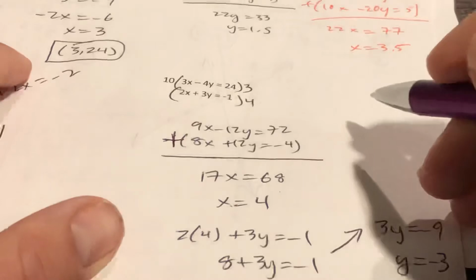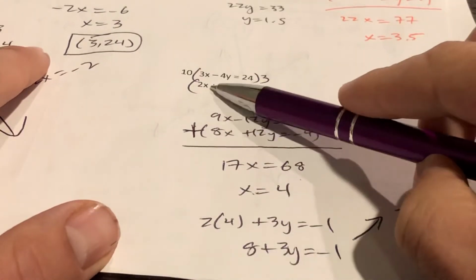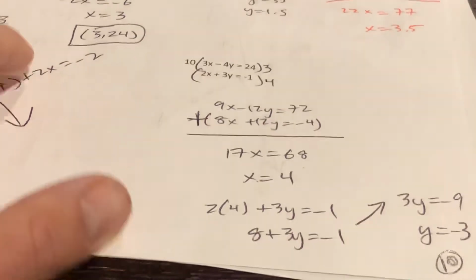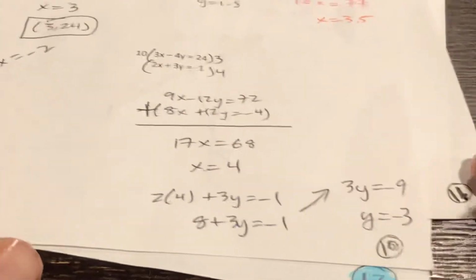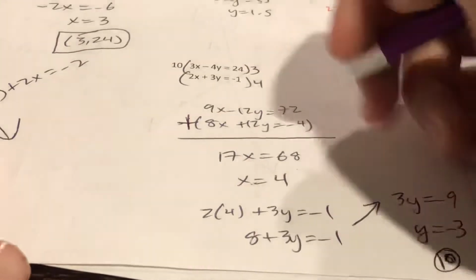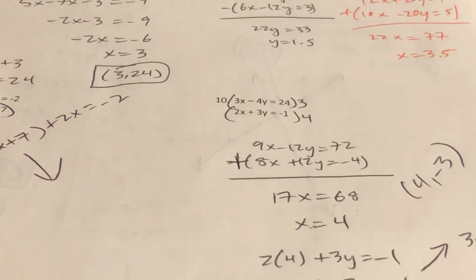X is 4, so I'm going to take that 4 and plug it in for x in that second equation. 2 times 4 plus 3y is negative 1. 3y is a negative 9, and y is a negative 3. 4 comma negative 3. Make sure to write your answer as an ordered pair. 4 comma negative 3 is my answer. All right, that is page 10.